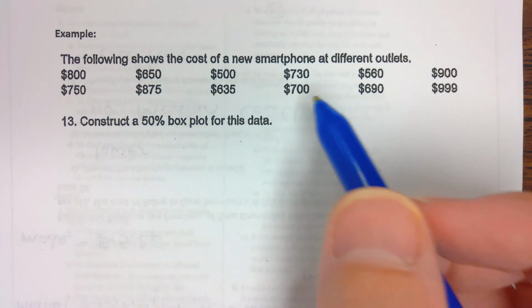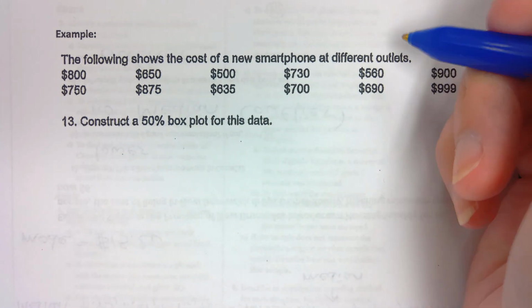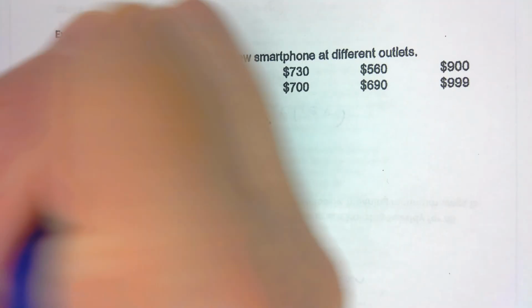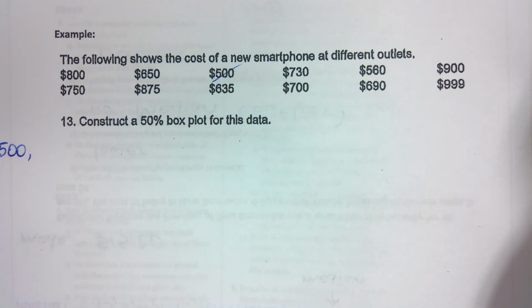Zoe? Good. Order them. So lowest is 500. And then, help me out, guys. 560.